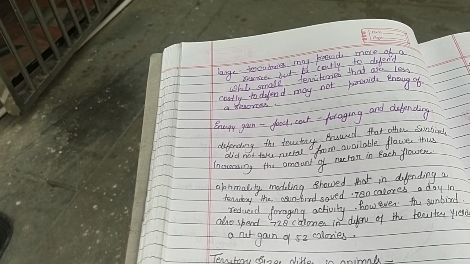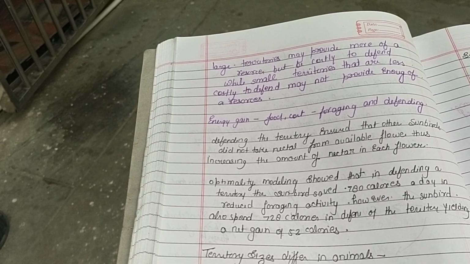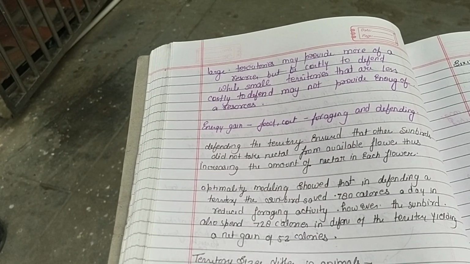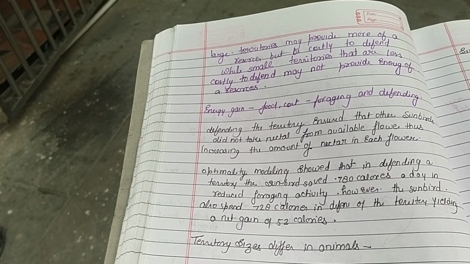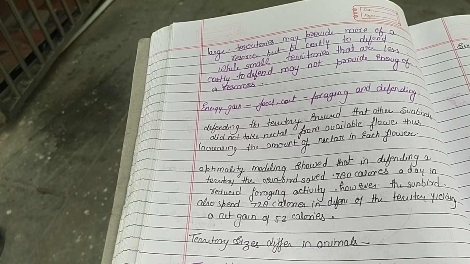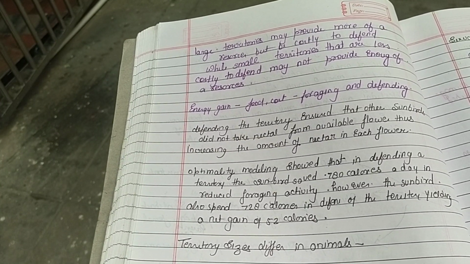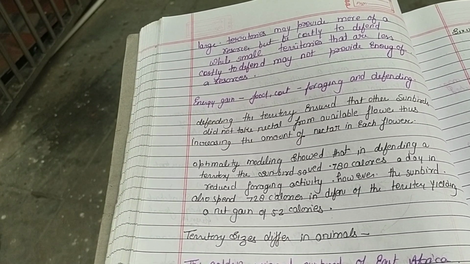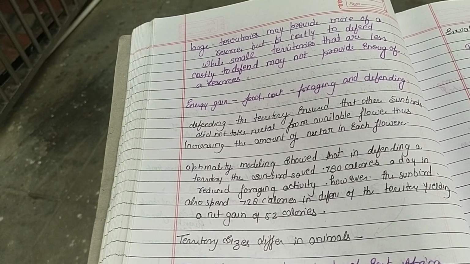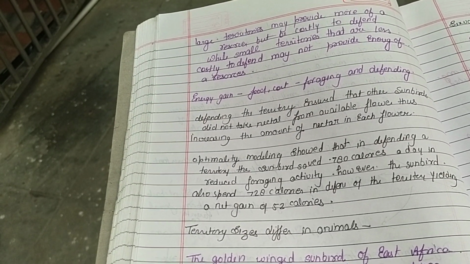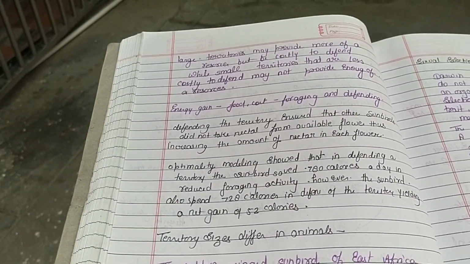Okay, energy gain, food cost, foraging and defending, all these are quite impactful for the animal. Defending the territory ensures that other sunbirds do not take nectar from available flowers, thus increasing the amount of nectar in each flower. Optimality modeling showed that by defending a territory, the sunbird saves 780 calories a day in reduced foraging activity. However, the sunbird also spends 728 calories defending the territory, yielding a net gain of 52 calories. How much effort do they put into protecting their territory and the resources in their territory?